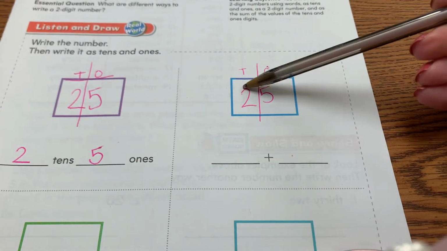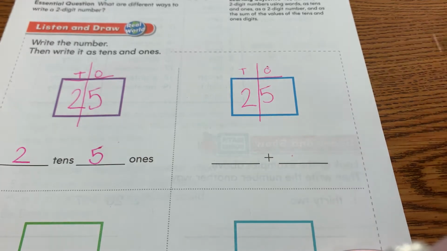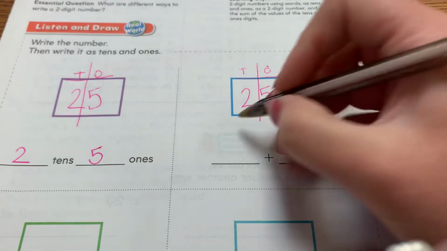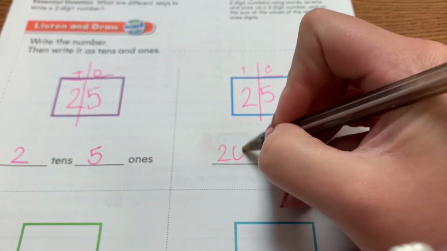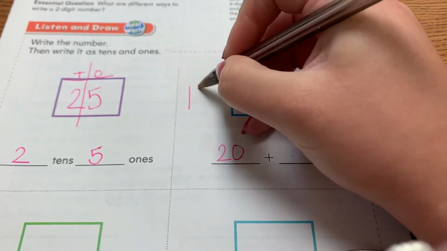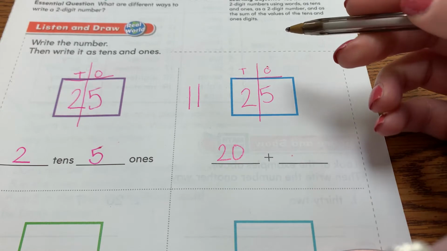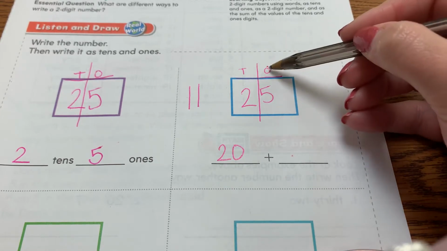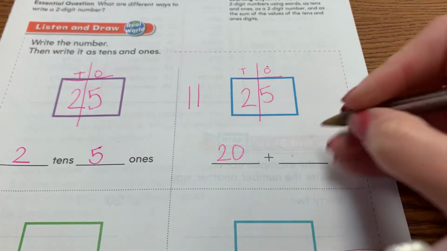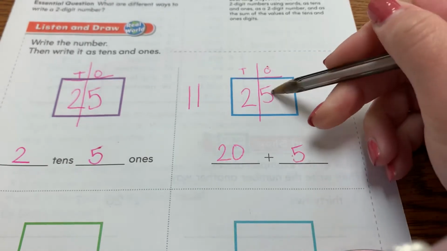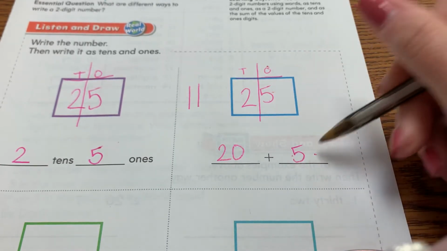We're telling what two tens is the same as. Two tens is equal to 20, because I have 10, 20. I have two tens and it equals 20. Five ones is just the same as 5. So 25 written in expanded form is 20 plus 5.